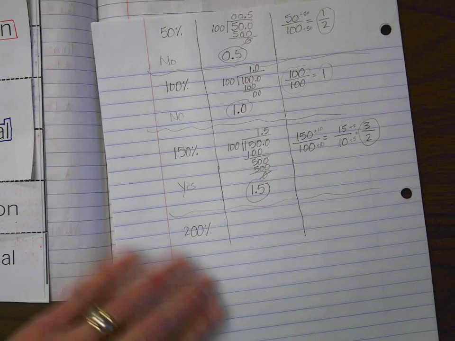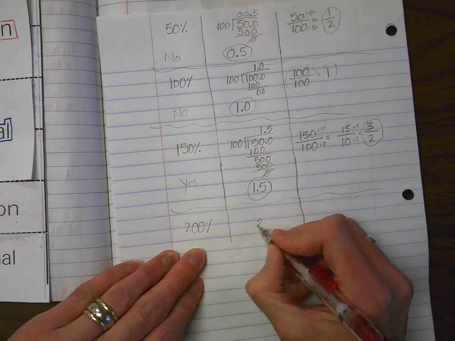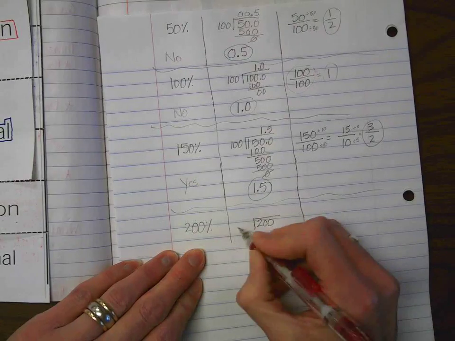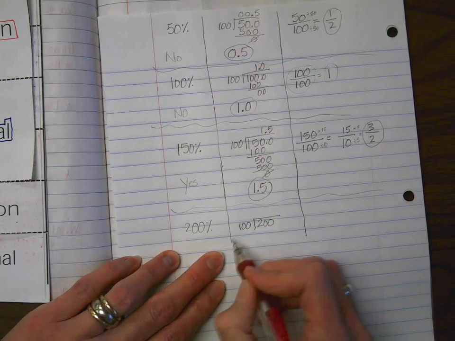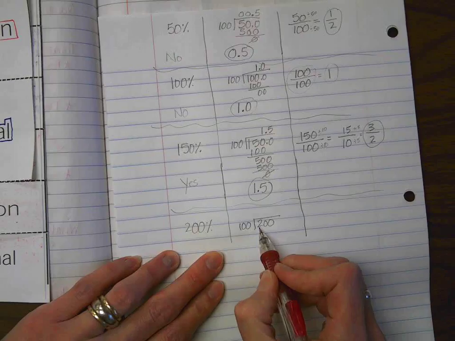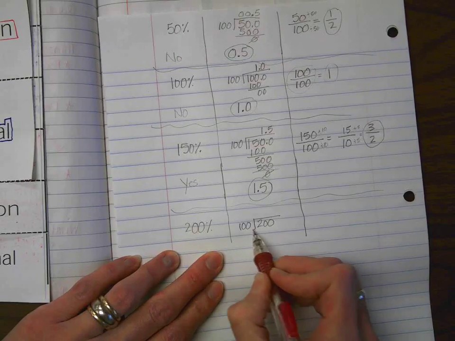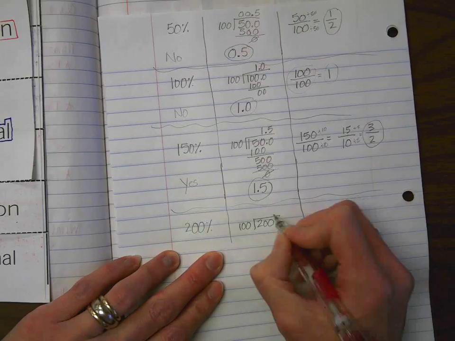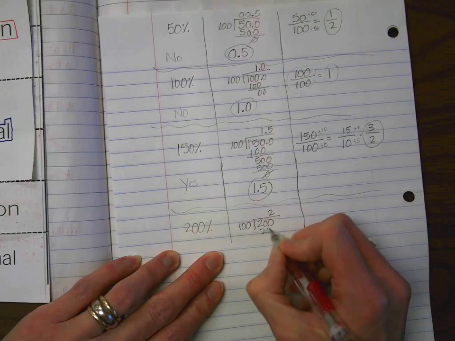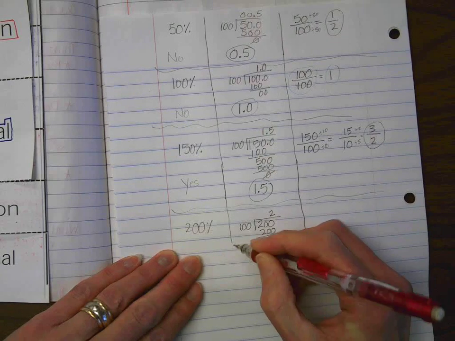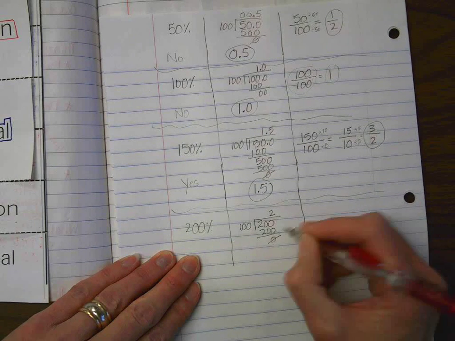How would we do it? Okay, so again, same steps. Take the number, divide it by 100. So we're dividing by 100. Can 100 go into 2 evenly? No. Can 100 go into 20 evenly? No. Can 100 go into 200 evenly? Yes, 2 times. And that's where you get your 0, so you know you're done.